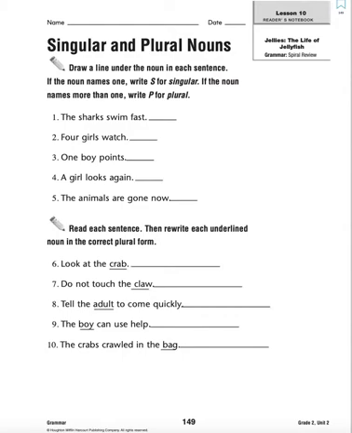All right, volunteer to read sentence number 5. Go ahead, Gwen. The animals are gone now. The animals are gone now. What is the noun in that sentence? The person, place, thing, or animal. Angelina? Animals. Underline the word animals.